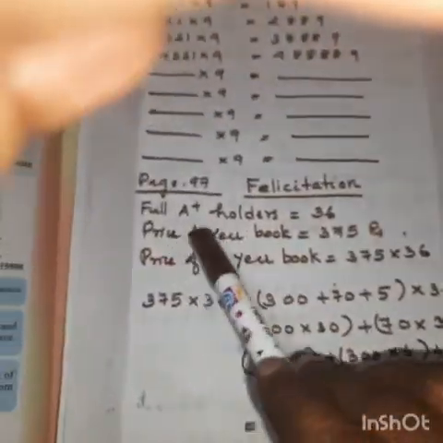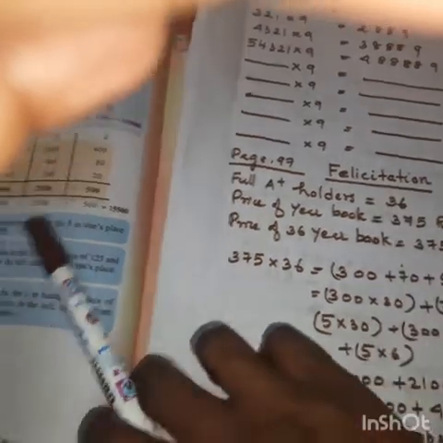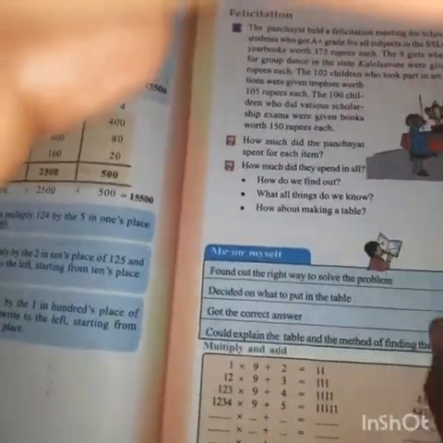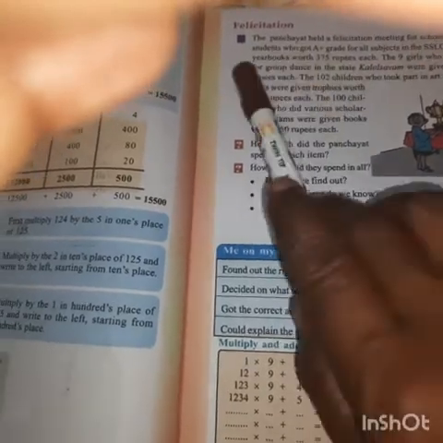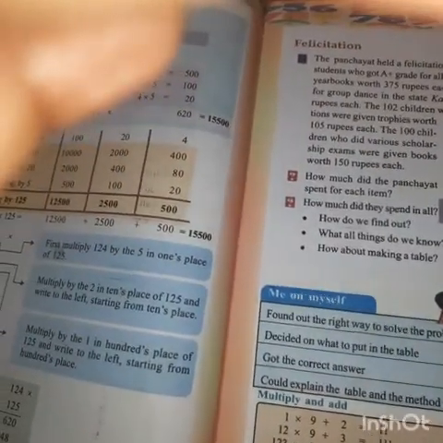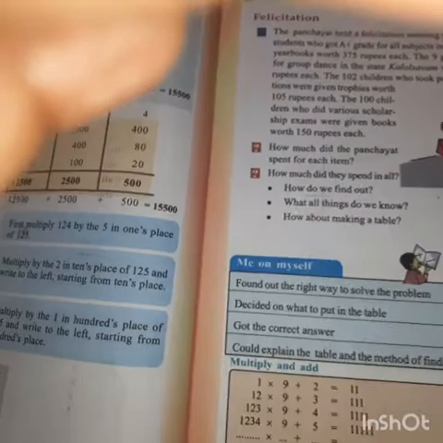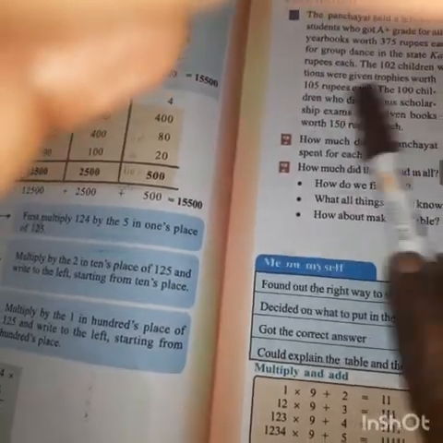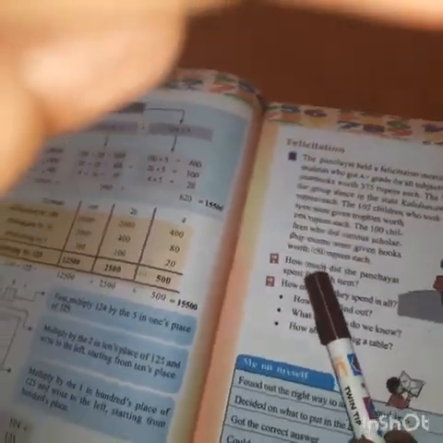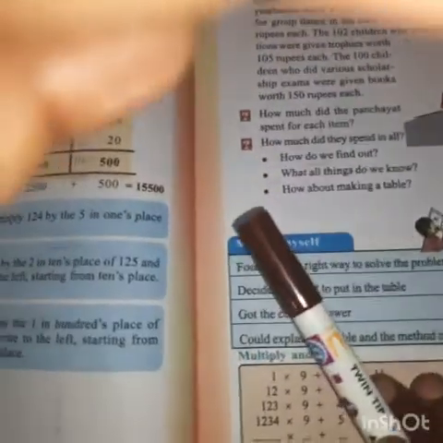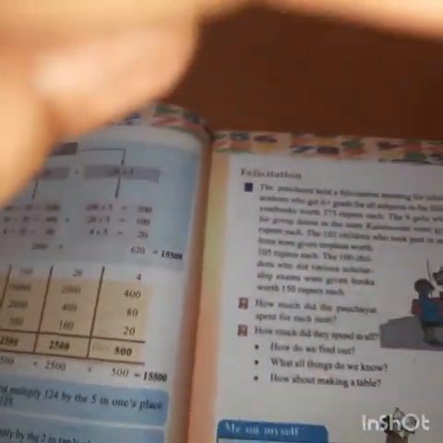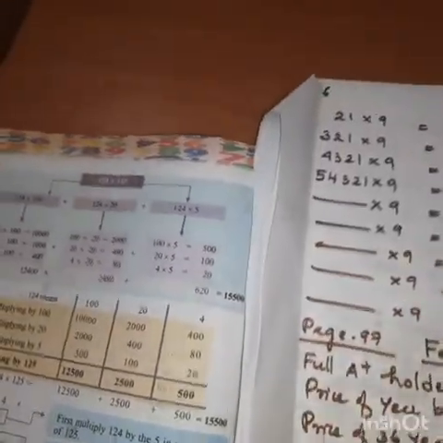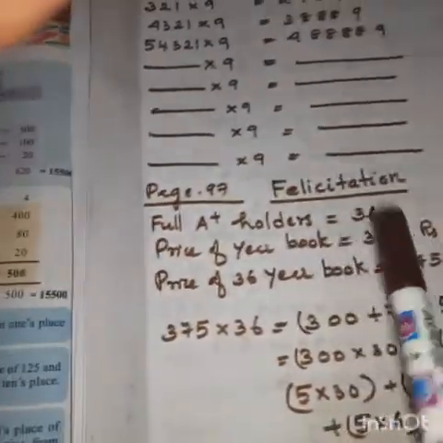Here there are 4 sections. A plus holders in the SSLC examination, then first prize holders in group dance in the Kalolsavam, and then sports and art competition participants, and scholarship holders. There are 4 types. Full A plus holders 36.